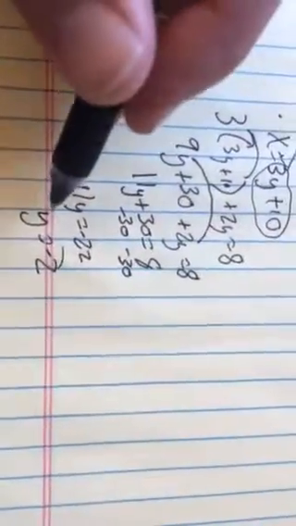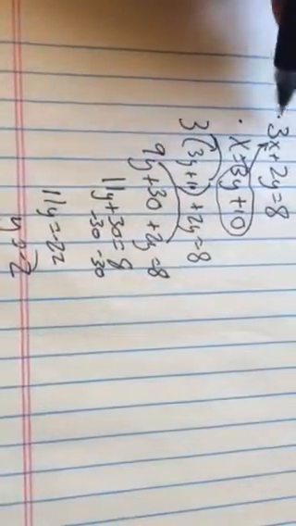So I know what y is. And so now to figure out what x is, I can take this y value and plug it back into one of my original equations. So y is negative 2. I'm plugging it up here.